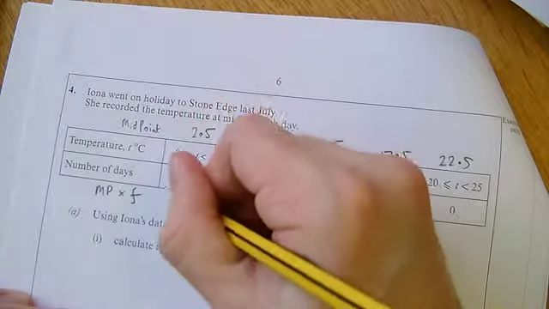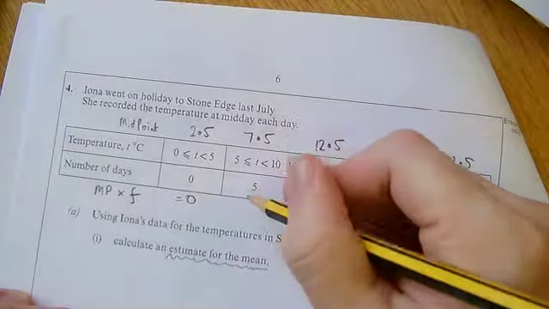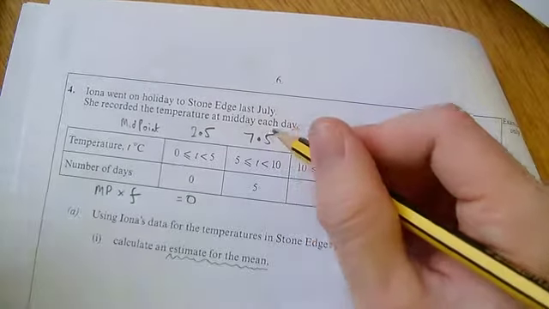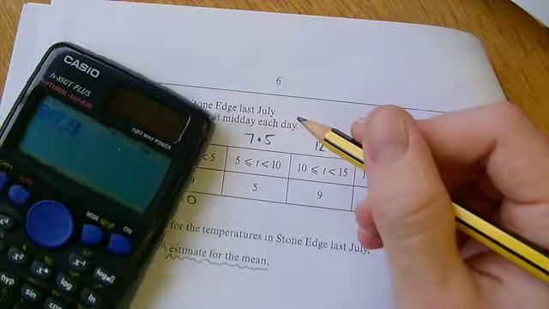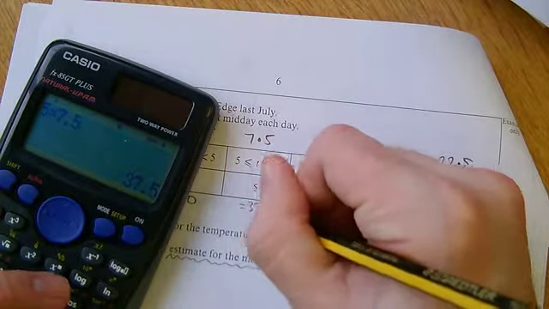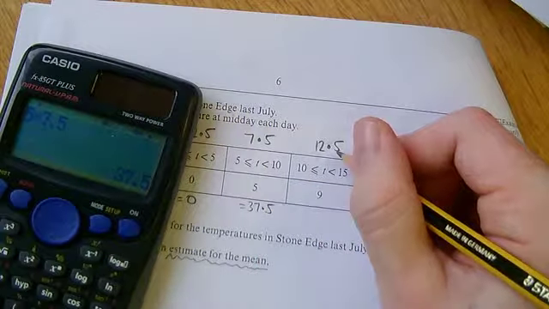So 0 times 2.5 is just going to be 0. There's no days where it was that temperature. There were 5 days when it came to 7.5 degrees. So I'm going to do 5 times 7.5, which comes to 37.5. There are 9 days where it was 12.5 degrees.